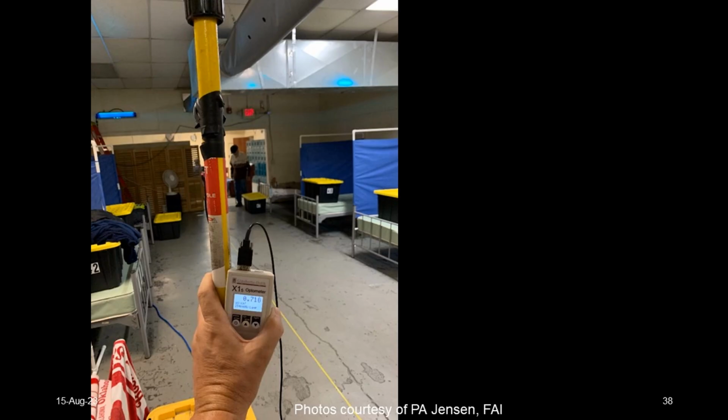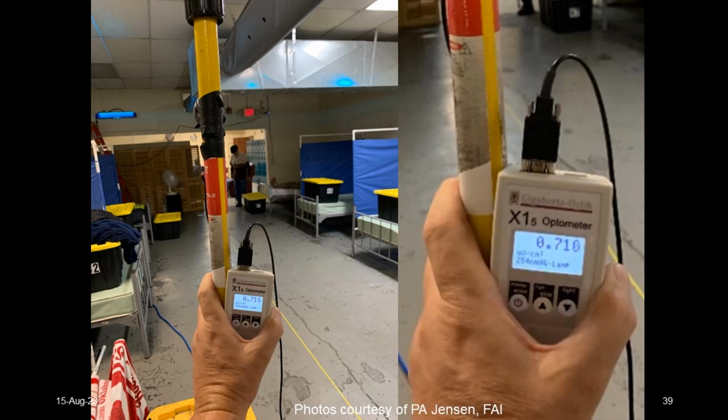So here's a pole. It's hard to see, but behind this black tape, we have the detector. Here's the meter. And what are we measuring on the meter? 0.71 microwatts per square centimeter. Is that safe or not so safe?